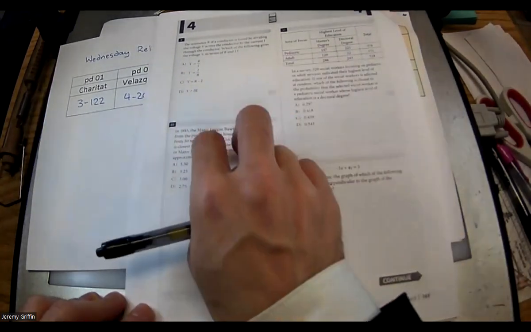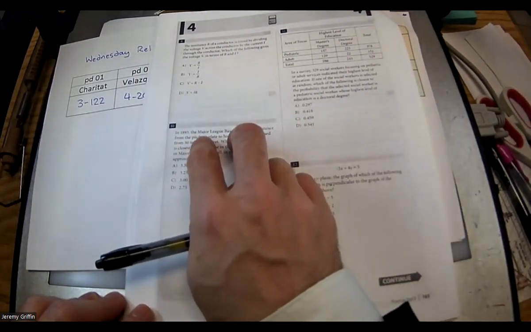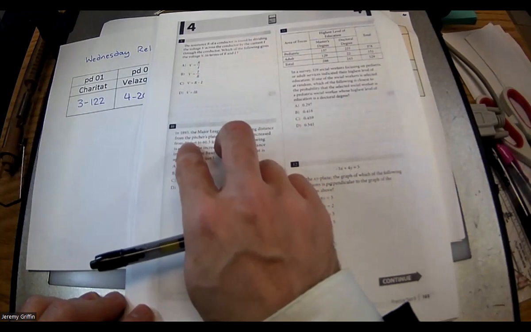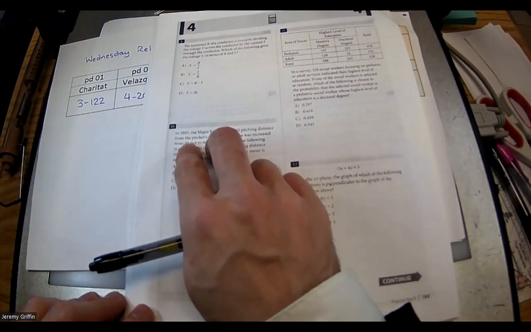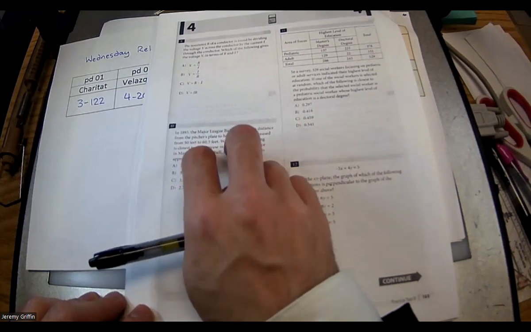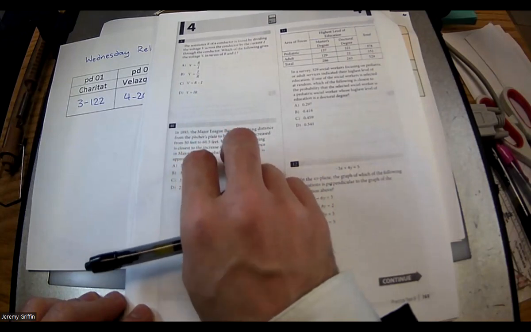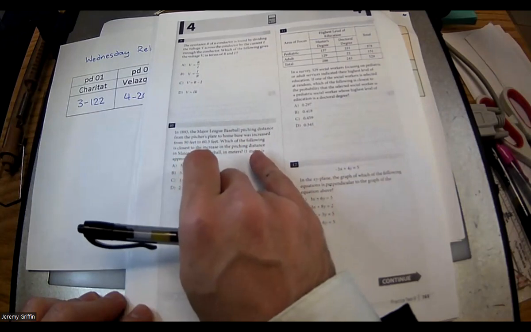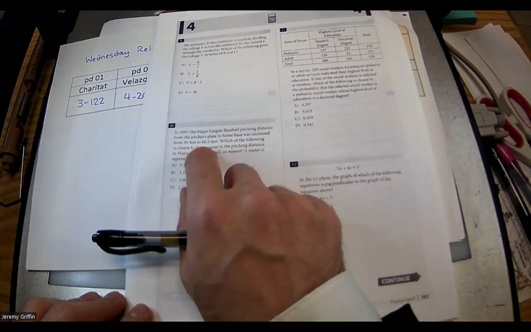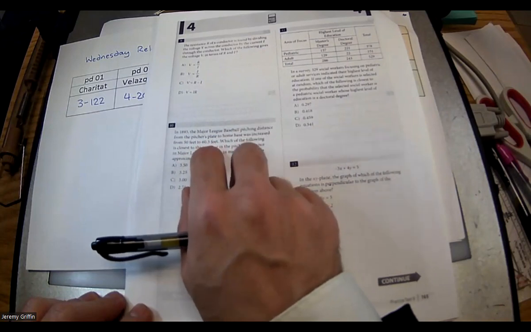Number 10. In 1893, Major League Baseball pitching distance from the plate to the base was increased from 50 feet to 60.5 feet. Which of the following is closest to the increase in pitching distance in meters? 1 meter is approximately 3 feet. That's not exactly true, but right. And notice they're looking for the increase, right? So looking for the change.